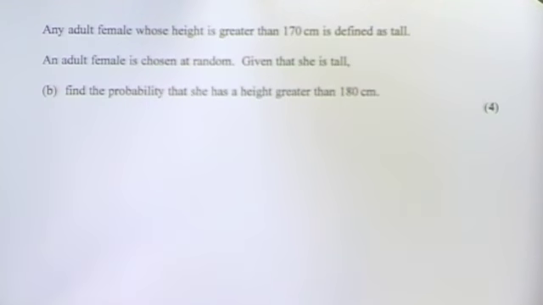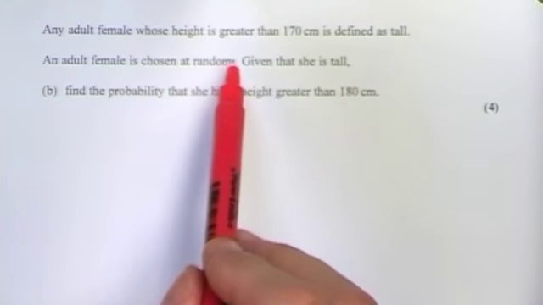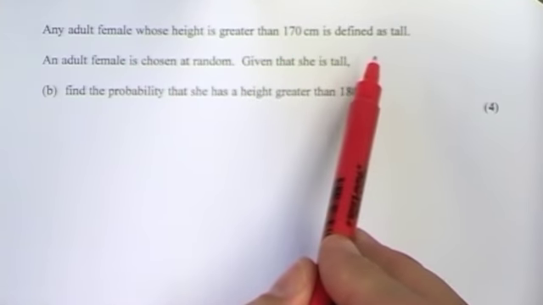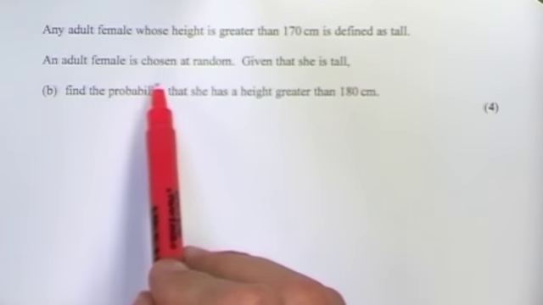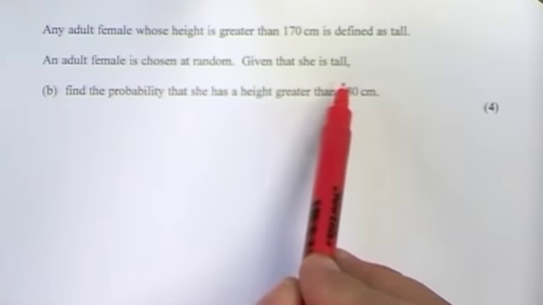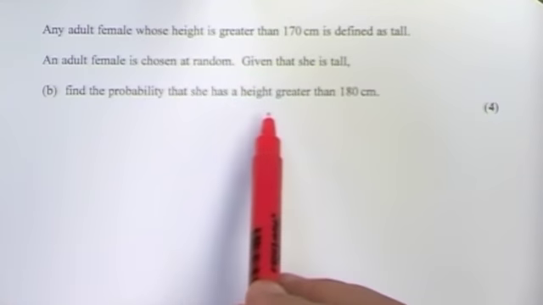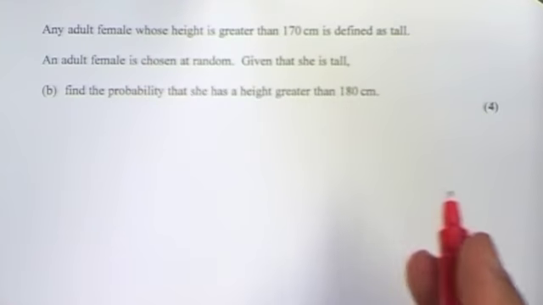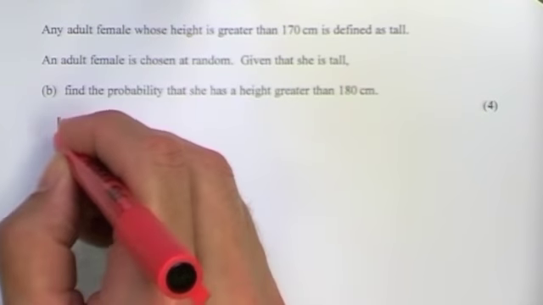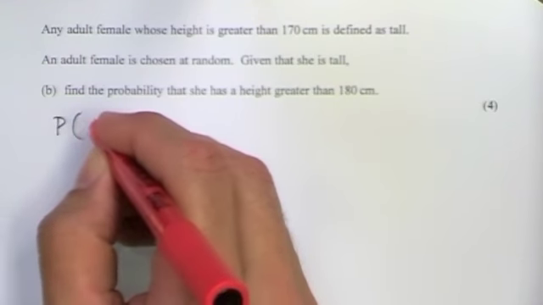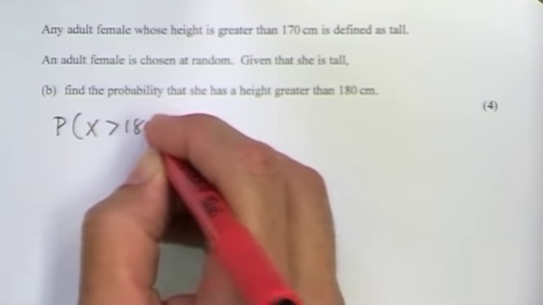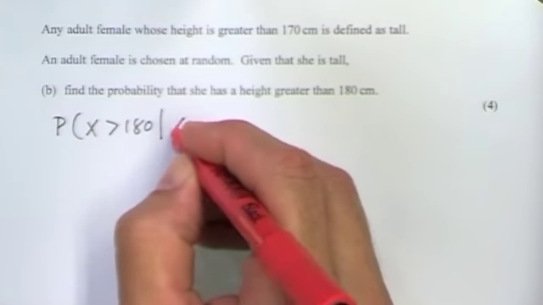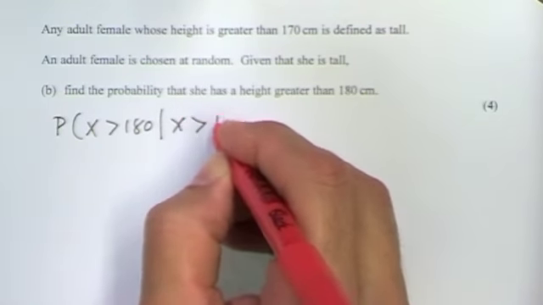We're now told a bit more information. Any adult female whose height is greater than 170 is defined as tall. An adult female is chosen at random. Given she is tall, find the probability that she has a height greater than 180. So we want the probability that her height X is greater than 180 given that she is tall, which means the height is greater than 170.